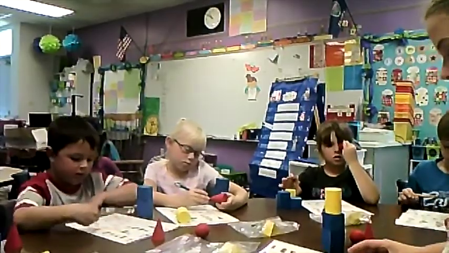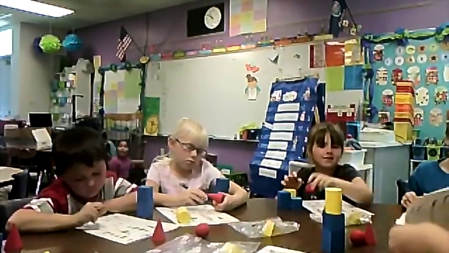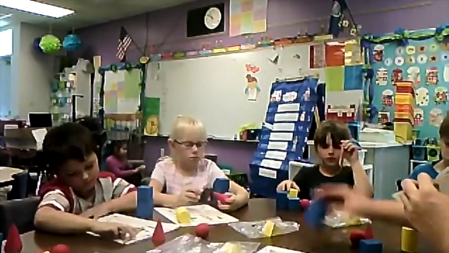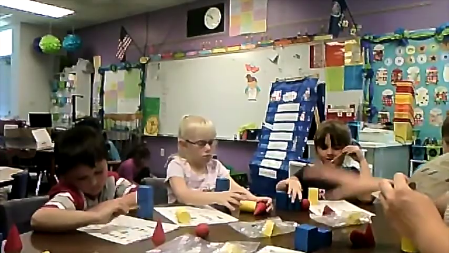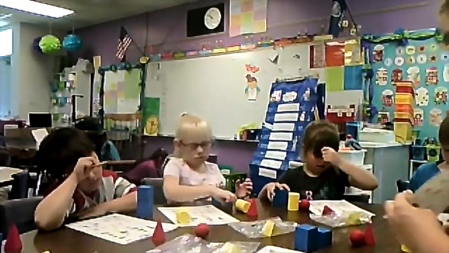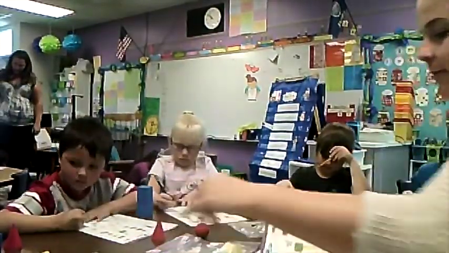Okay, boys and girls, good job. Now, without using your shapes, look at this one. They took the rectangular prism and the cube. Don't do anything with them, but color the dot under the shape that it would make. Good, Declan.